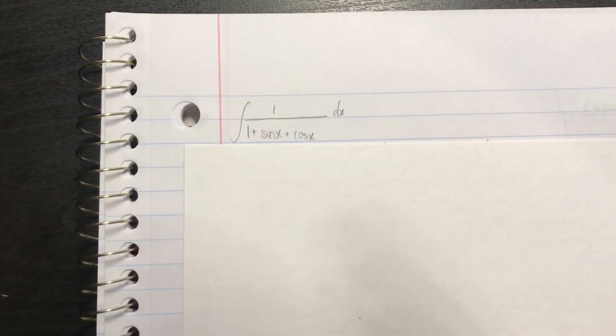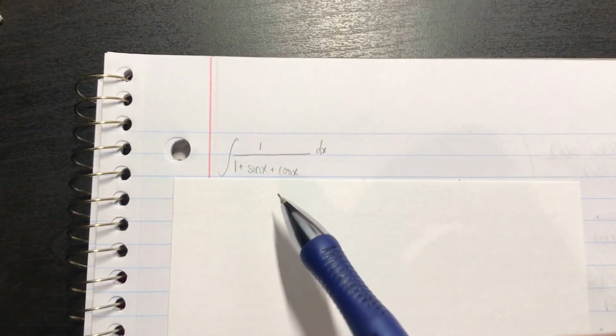I'm going to walk you through the integral of 1 over 1 plus sine x plus cosine x. This seems like a pretty tricky integral because it's not always straightforward what we have to do, but in most cases what'll work is that we can take the reciprocal of what's in the numerator or denominator to factor out this function and see if we get something that we are able to break apart and then integrate.